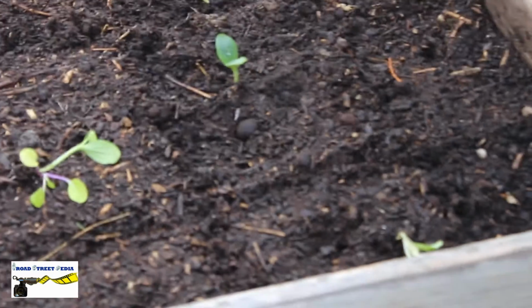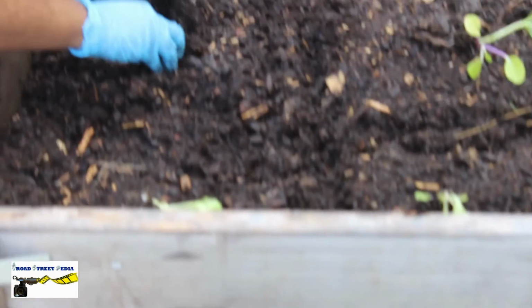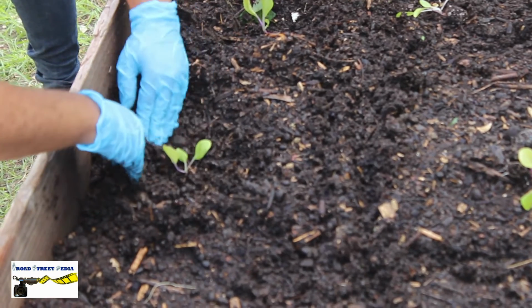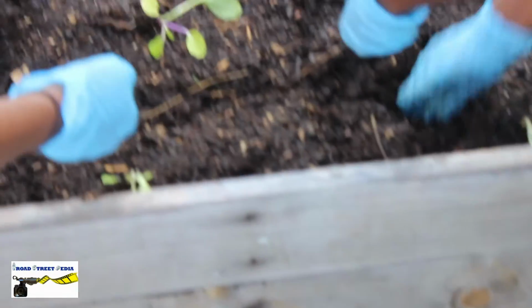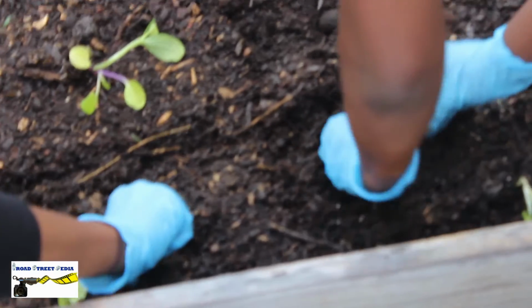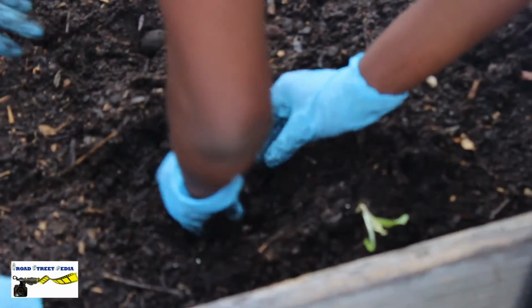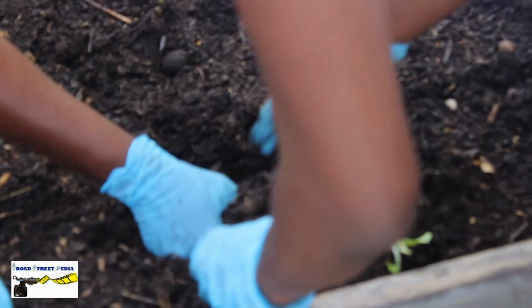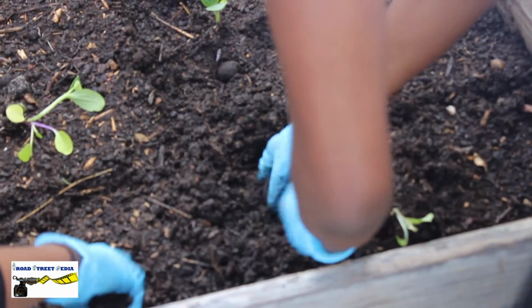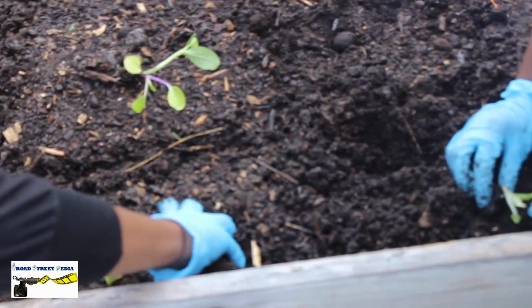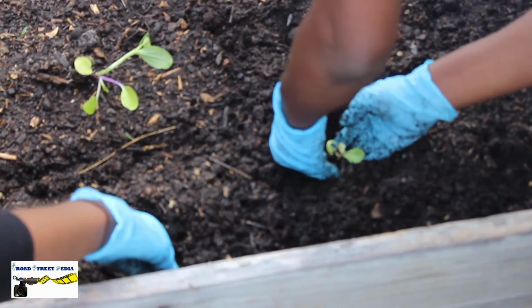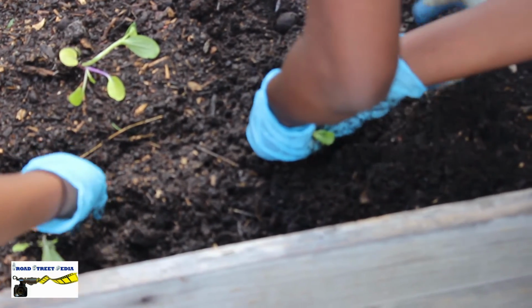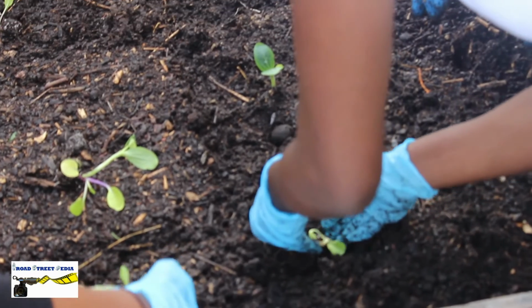Very good. We're going to do two more. No, we're not going to do one of these. Alvin is doing mine right. Yeah. Measure. And then I'm going to hit this little baby.